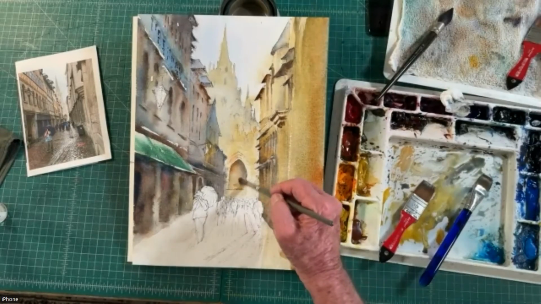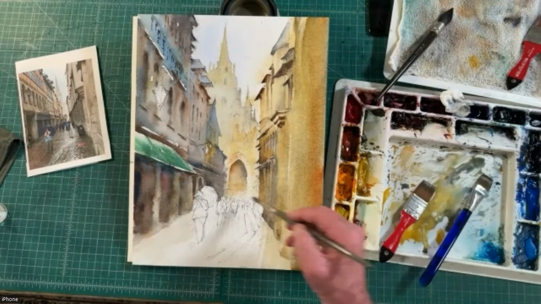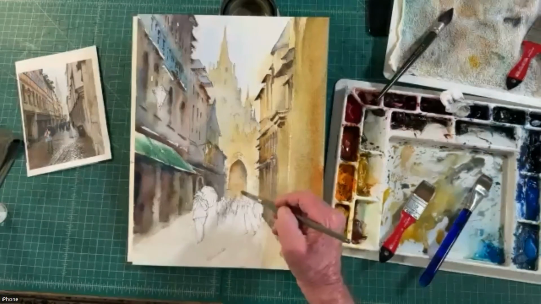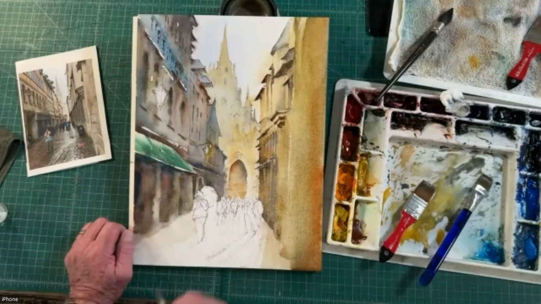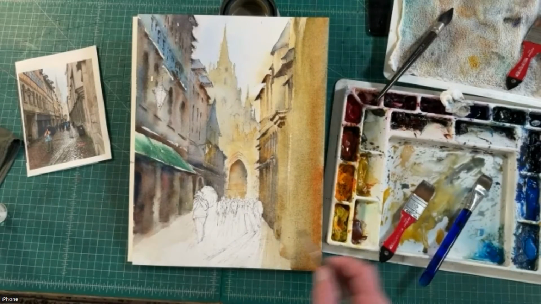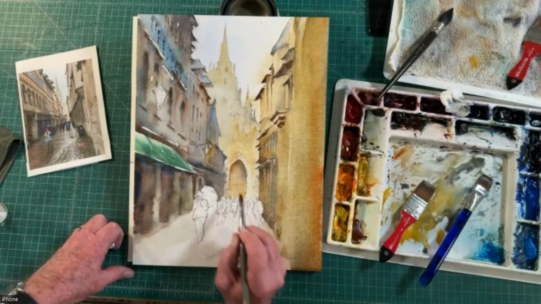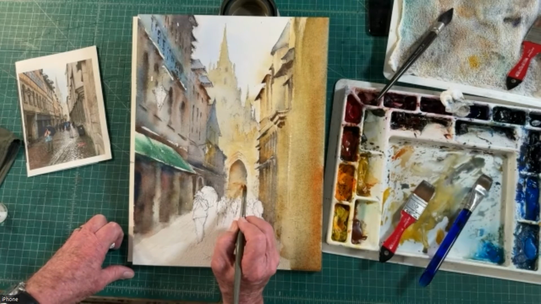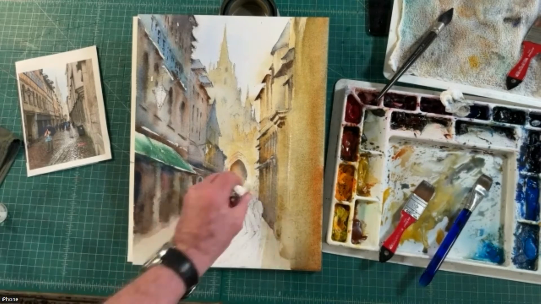So I'll just throw in a little shape of some warmth, maybe a little bit around some of the heads. Maybe there.